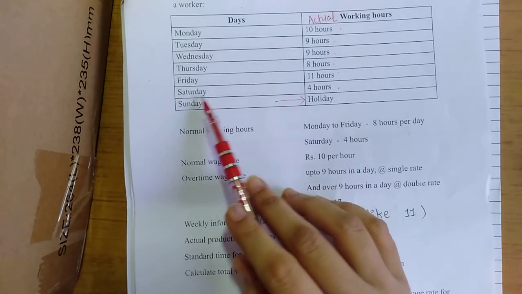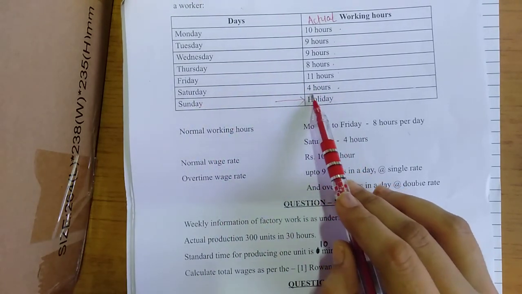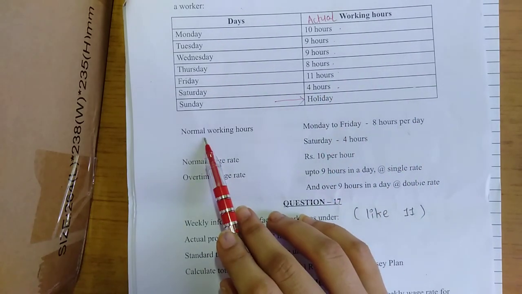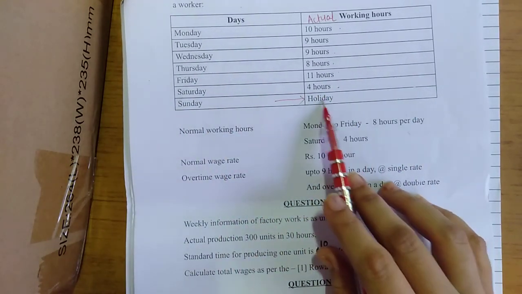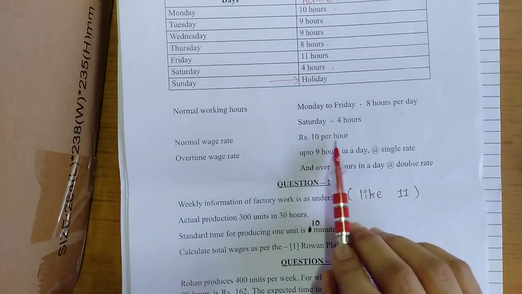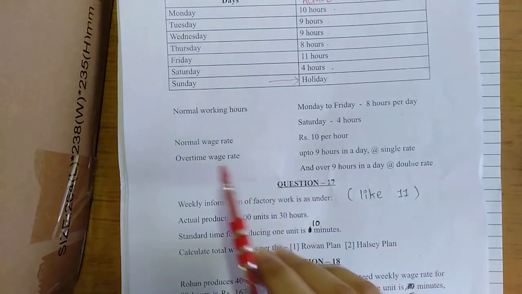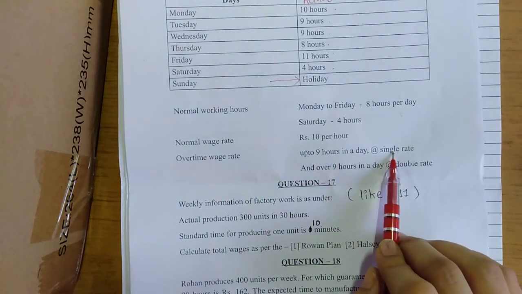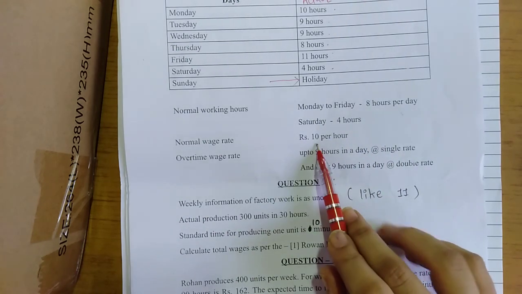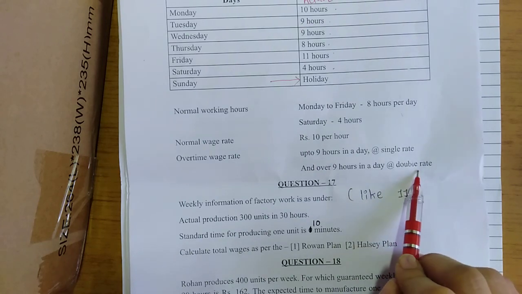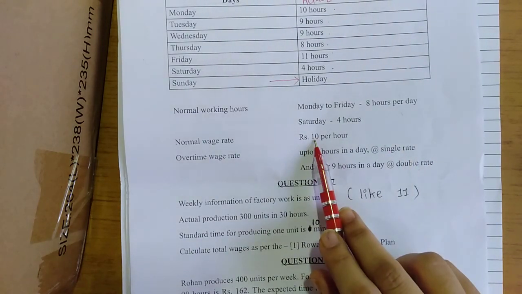Why? Because here you can see 4 hours already mentioned as actual, and when actual is less than normal working hours, we take the 8 hours, that is 4 hours. Normal wage rate is given ₹10 per hour. Overtime wage rate up to 9 hours in a day at single rate. Single rate means at 10 rupees. And over 9 hours in a day at double rate. Double rate means 10 into 2, 20 rupees. You double it, right?